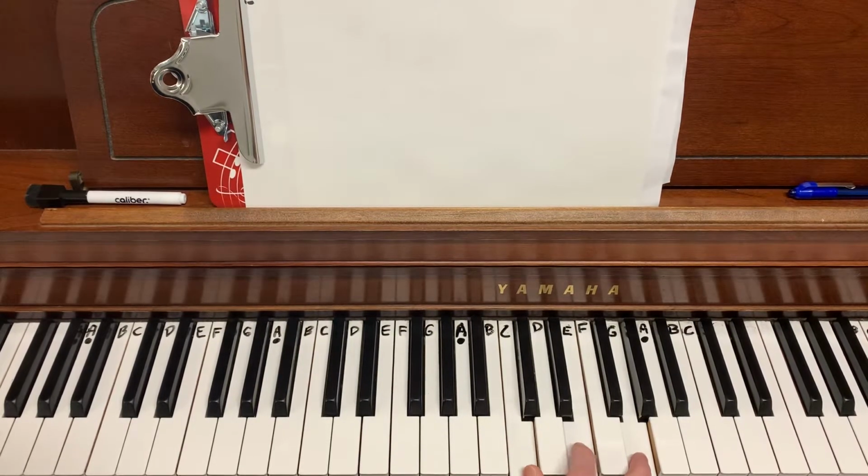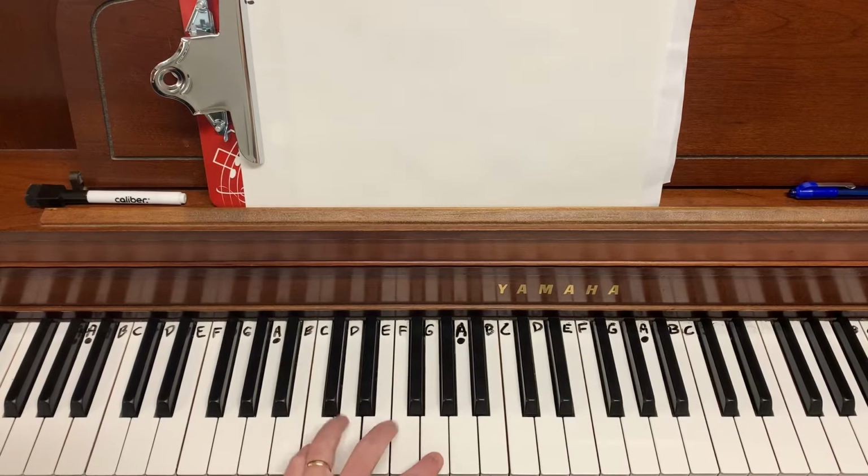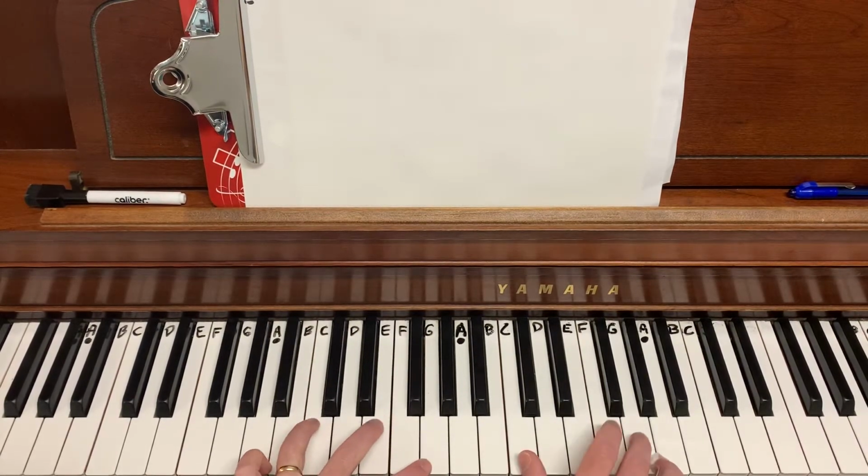A melody would be something like single notes played consecutively, something a singer might sing or an instrument might play. A chord is just what goes on underneath that kind of provides the color, the mood, the sense of fullness.